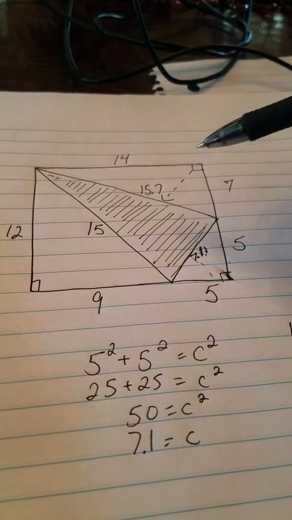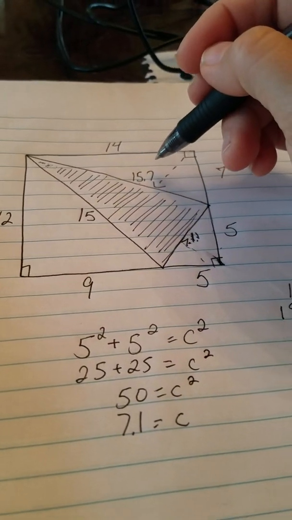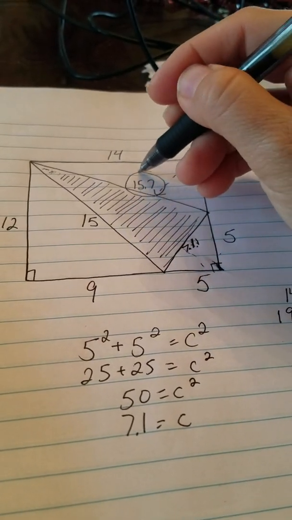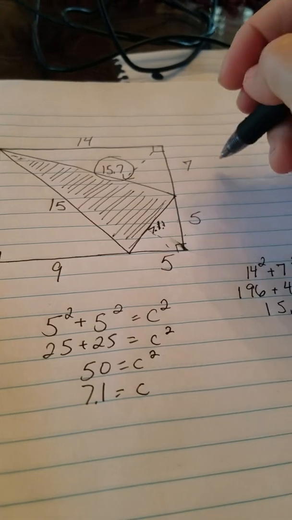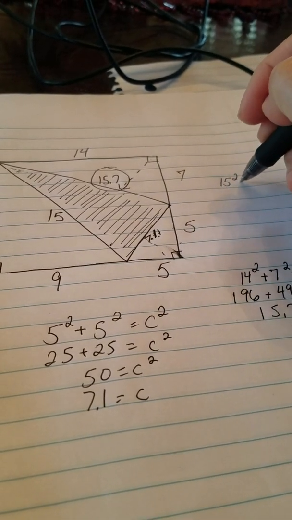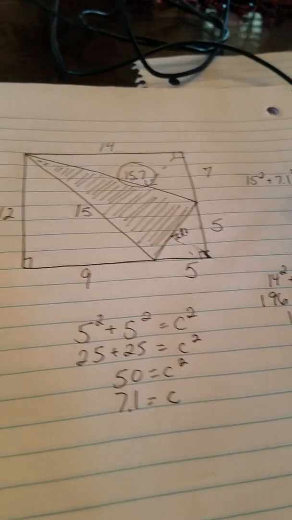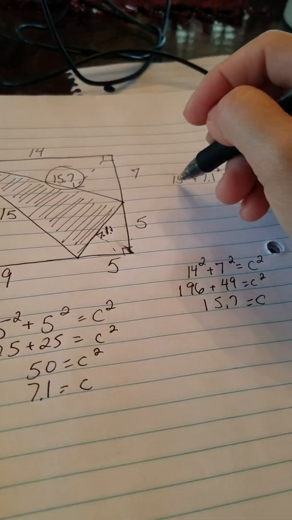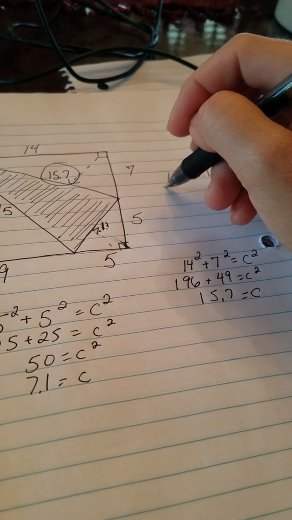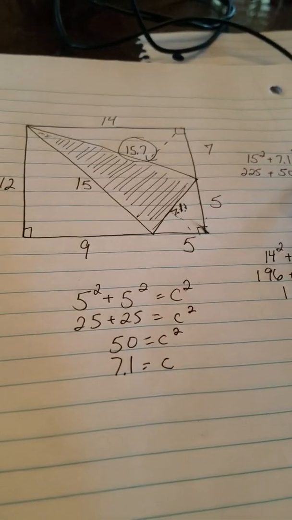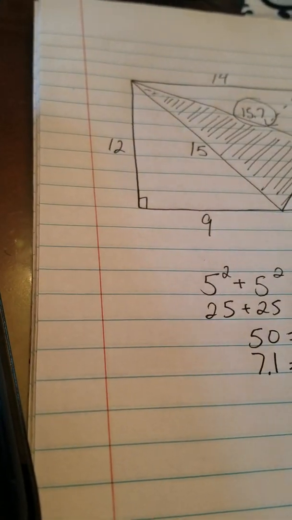So now, if this is a right triangle, then that means that the right triangle, the hypotenuse, is always the biggest side. So that would mean that if we're going to use our Pythagorean theorem, that this side would have to be the c. So let's see if 15 squared plus 7.1 squared equals 15.7 squared. I'm definitely doubtful on that. Okay, well, 15 squared is going to give me 225 plus 7.1 squared looks to be, and we're rounding this, we'll say it's about 50. And does that equal, so that's going to be 275.